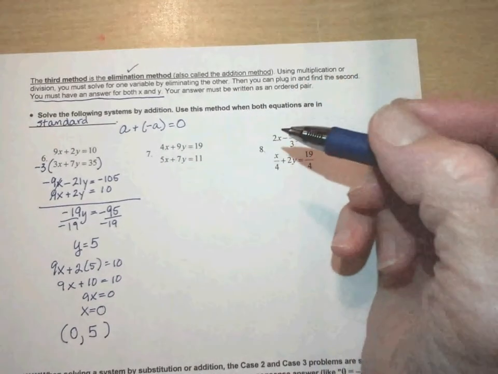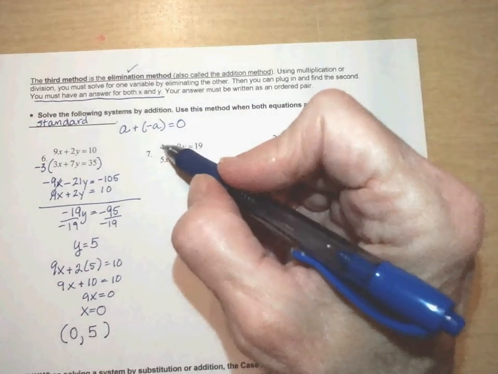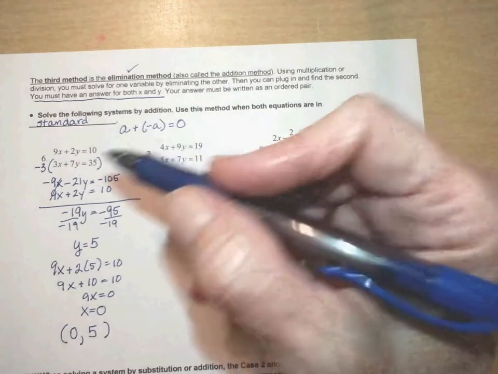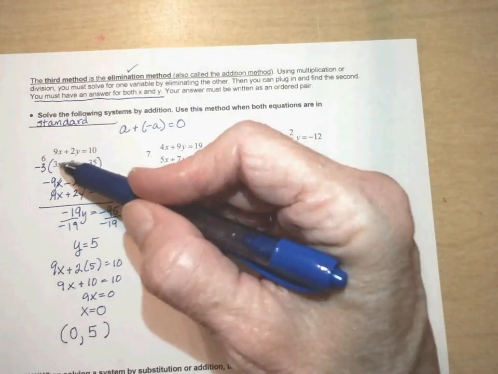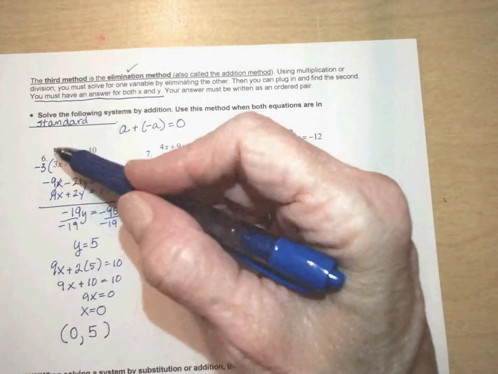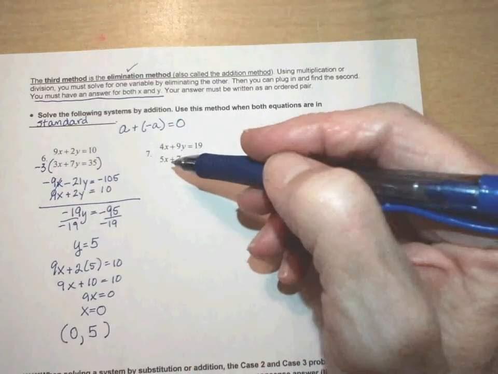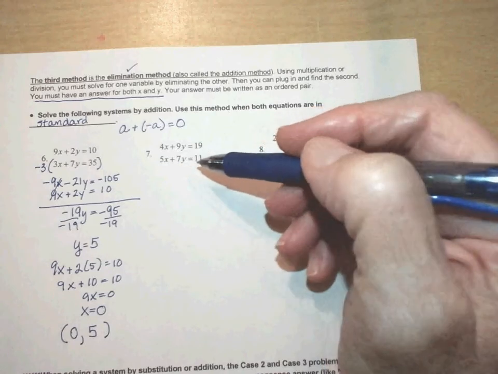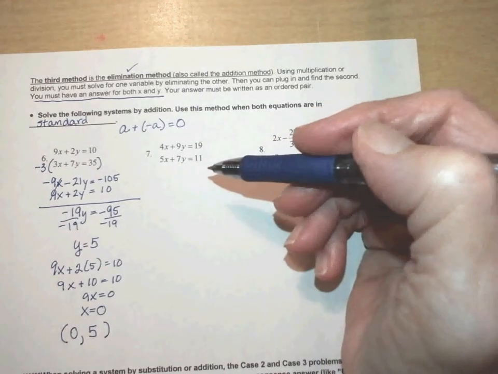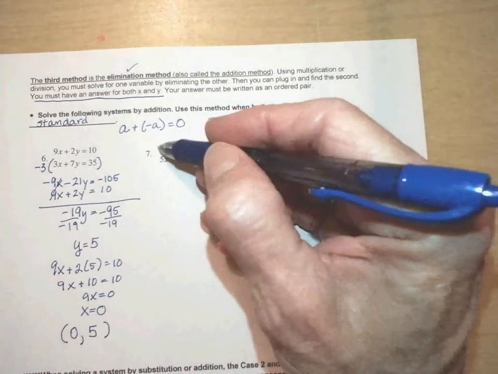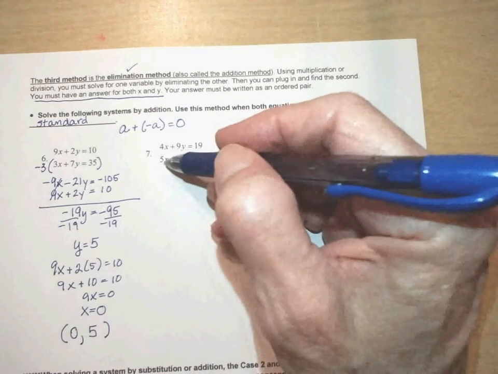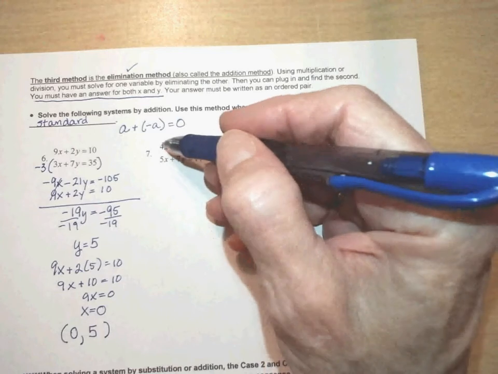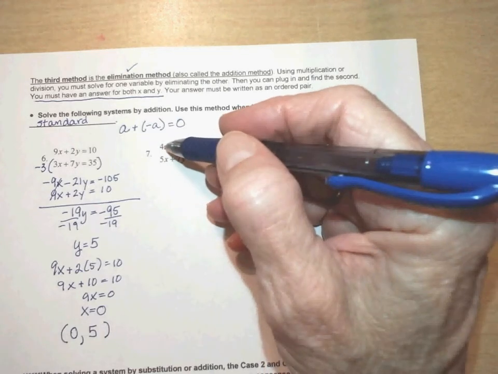Okay, so on this next one, it's a little bit different because I can't make a 4 turn into a 5, and I can't make a 5 turn into a 4. Here, I was able to just fix this bottom equation to make those two numbers match. On this one, I can't do that, nor could I do it for the 9 and the 7. So what I have to do is kind of like find a common denominator. So I'm looking for a number that both 4 and 5 would go into. I could get both of them to turn into 20.